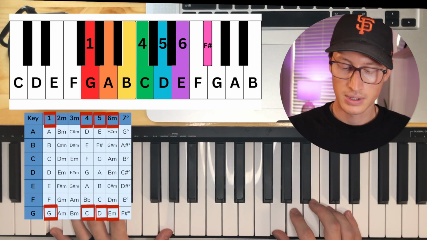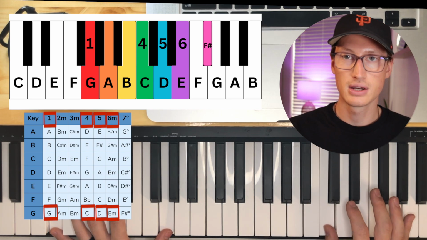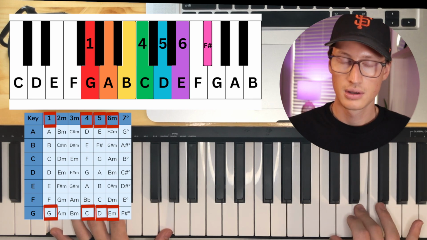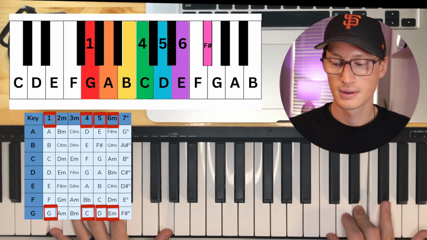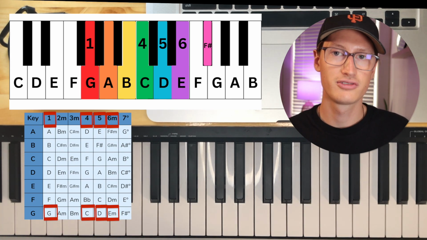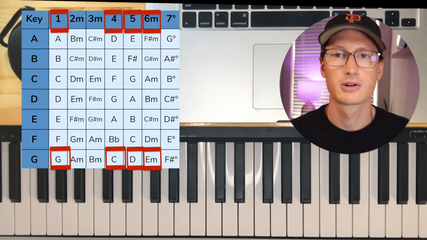So if we were to do the scale, you see how it lines up. 1 is our G, 2, 3, 4, there's our 4, which is a C chord, there's our 5, which is a D chord, there's our 6, which is an E, and then 7 we're not using. So 1, 4, 5, and 6. Those are the common chords that are used in almost all pop music, country music, and modern worship music. So once you've learned those 4 chords in the key of G, for key of G songs, you're basically set.